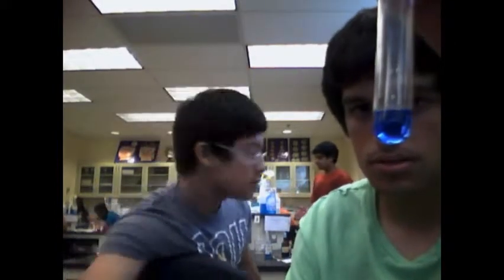So this is a test tube containing Biuret reagent with water. Just distilled plain water and Biuret reagent. There is 20 milliliters of test substance, that's just the water, and 10 drops of the Biuret reagent. That was our test subject, and you notice the color.